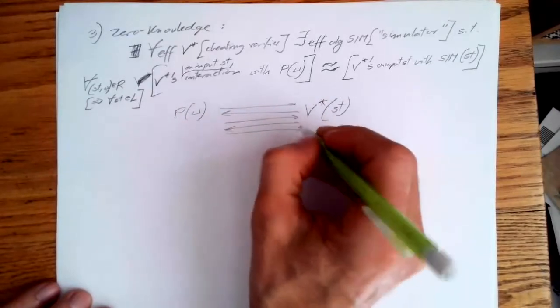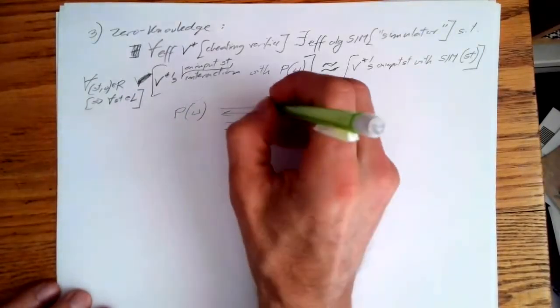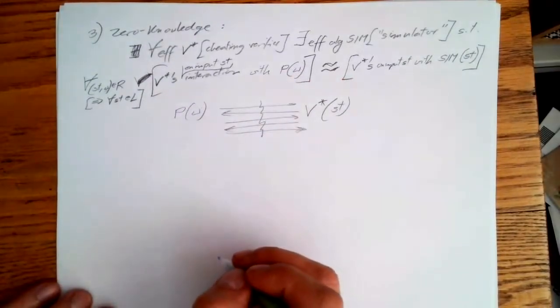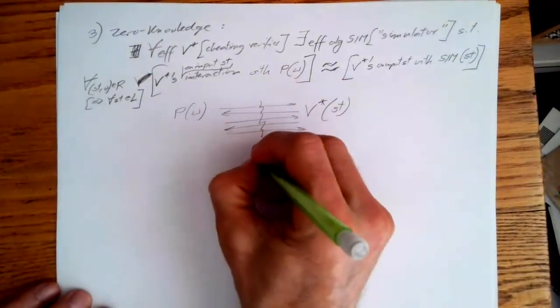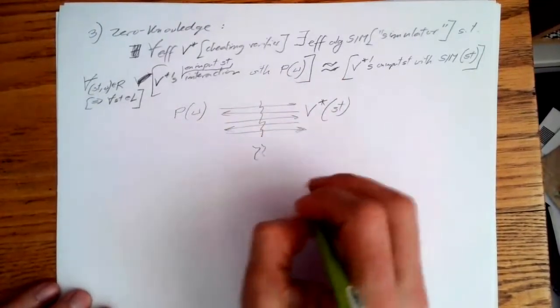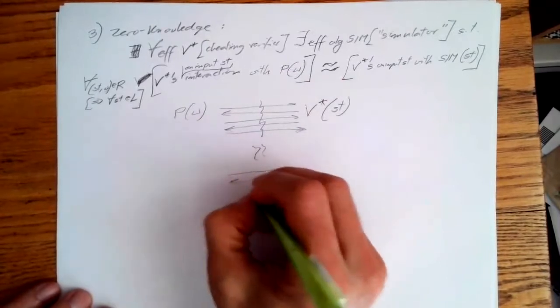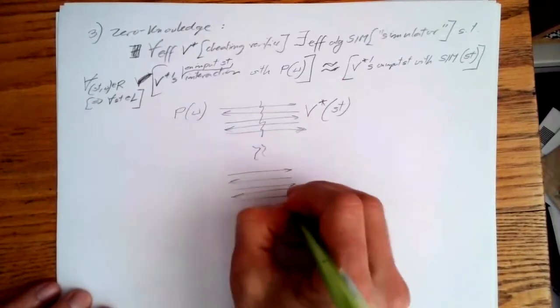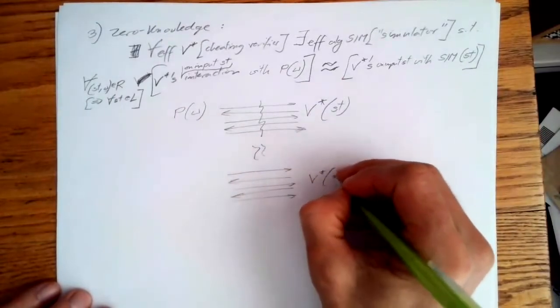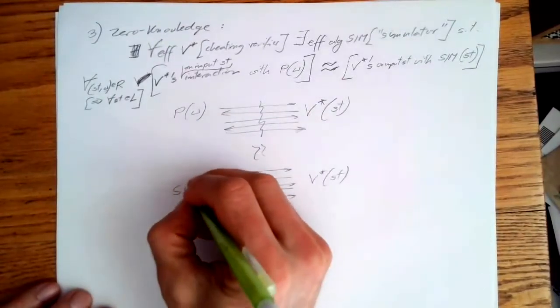Let's say the protocol has 5 rounds, and there's some view of this interaction that V star has. And we want to say that this view is indistinguishable from a view that is executed by a simulator.